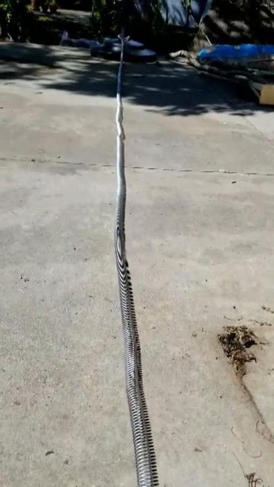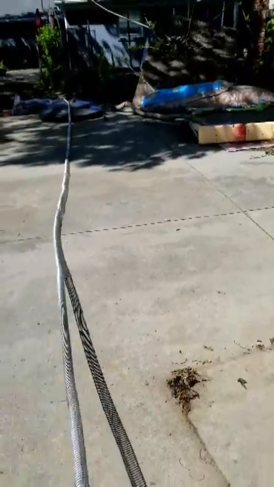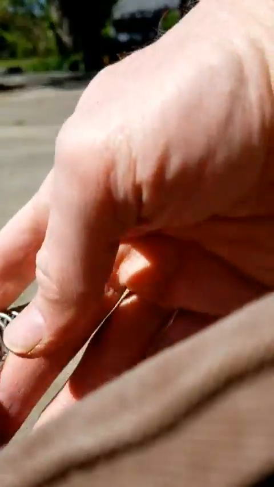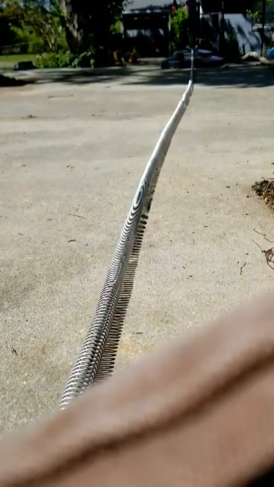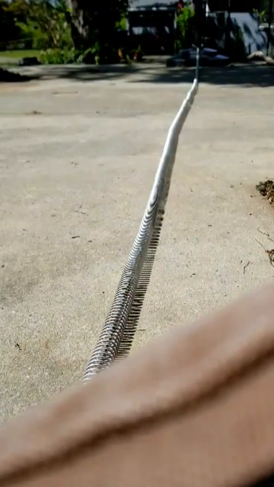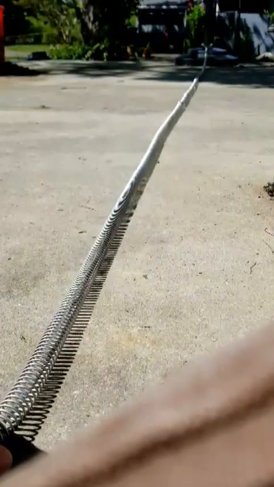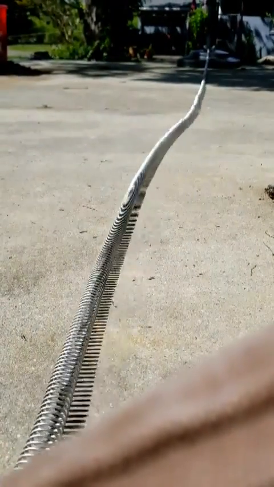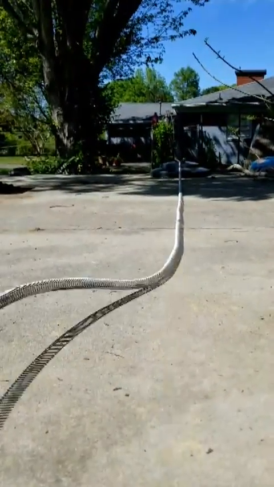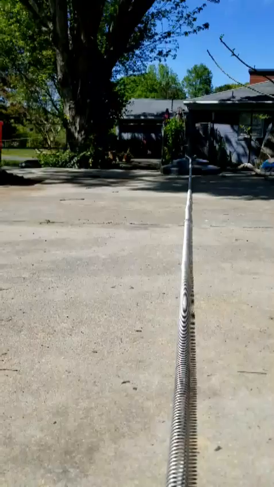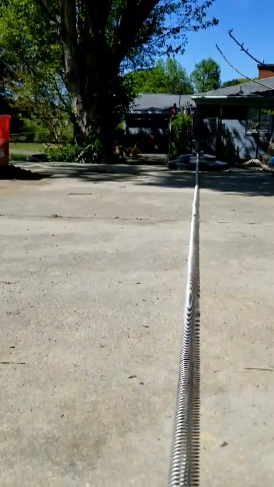I have a long coil here, and it's going to produce a transverse wave. I'm going to send a pulse down. And so the big question is what happens when the pulse gets down to the other end. Let's see if I can get a straight-on shot here. So when I send a pulse down, what happens when the pulse gets to the fixed end down there?